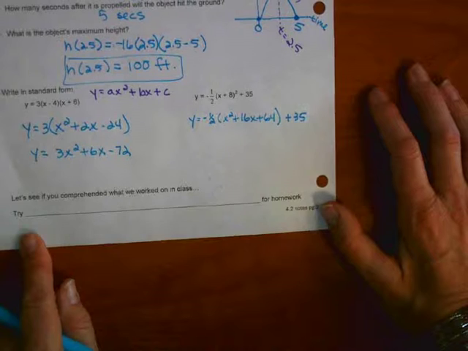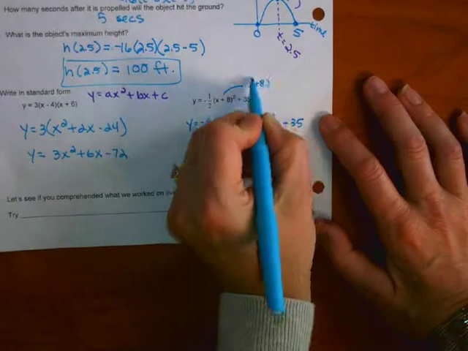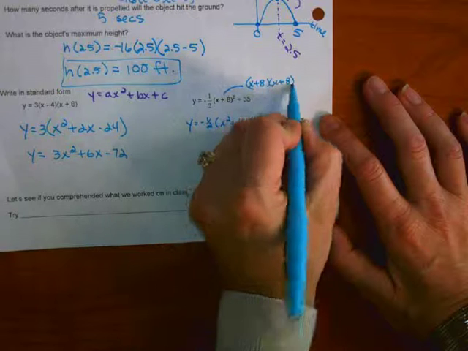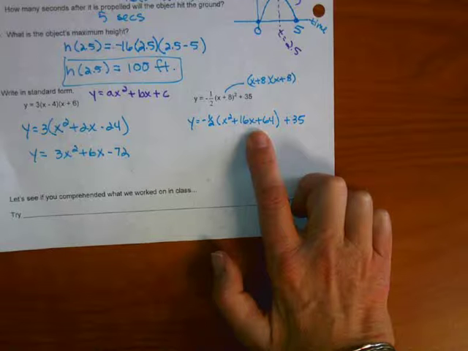Now how did I do that? This means x plus 8 times x plus 8. And then when you FOIL it, you get that. Oh, it's just like squared and then. Yeah. Okay.